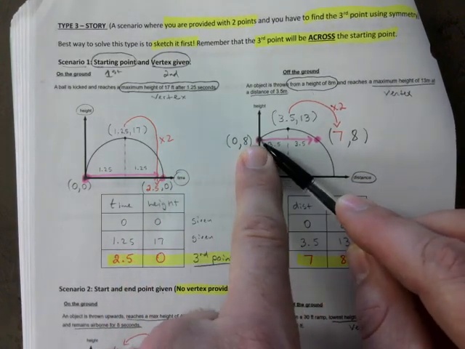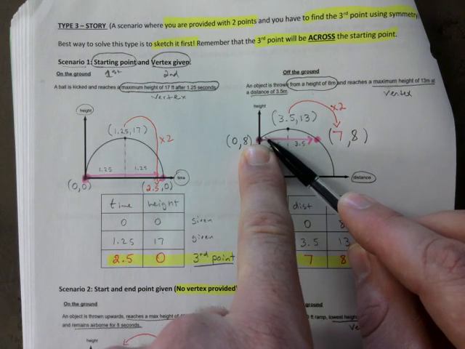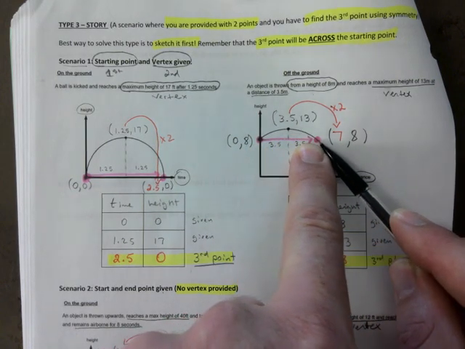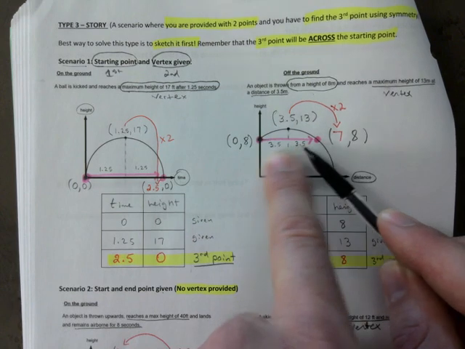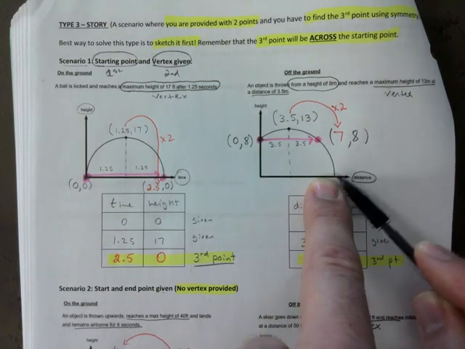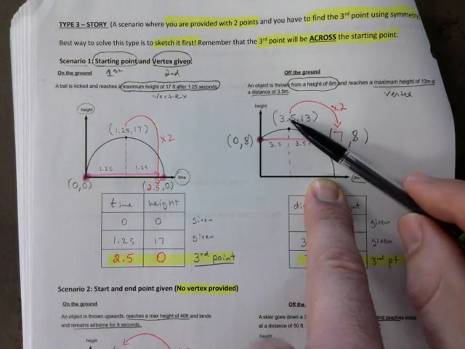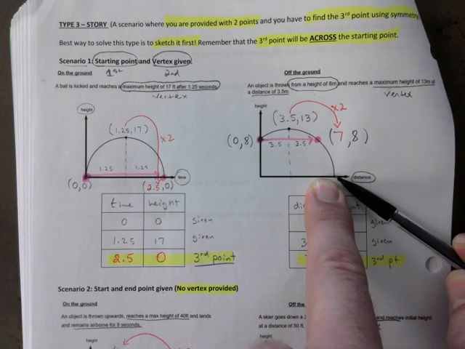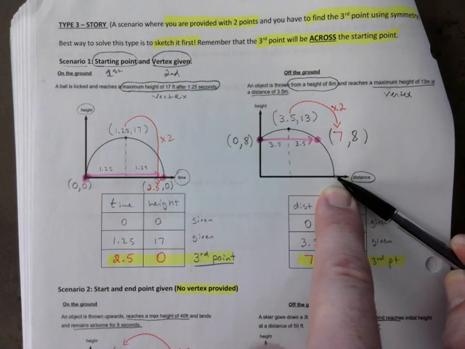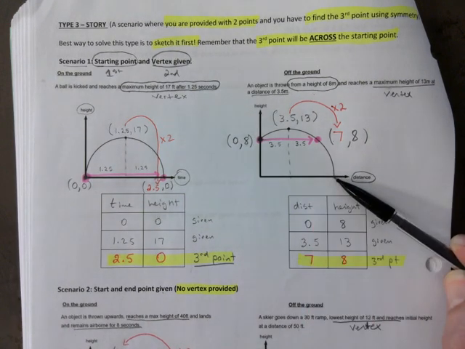You could also be starting somewhere above the ground. Remember, you're going to come back to it. A lot of students get that third point down here. So they go 7, 0. They put 7, 0 here. So it's like you're kind of getting there. You multiply that times 2, but you shouldn't be down here because you're not starting there, right? So that's flag number 1.